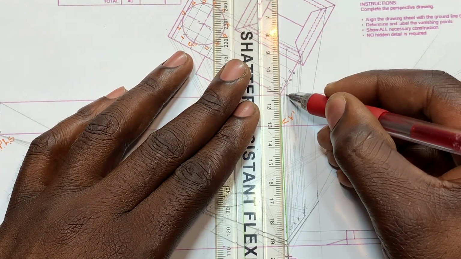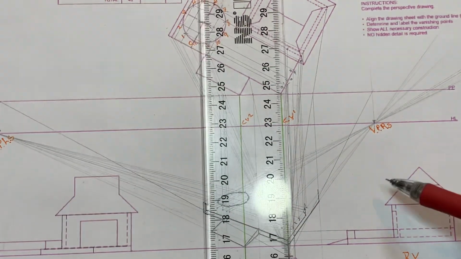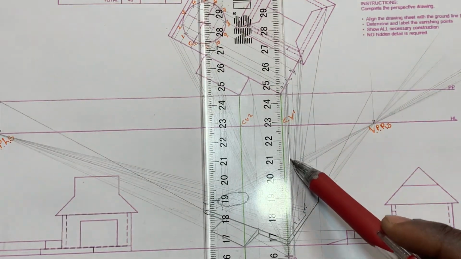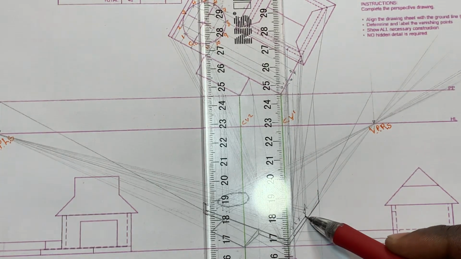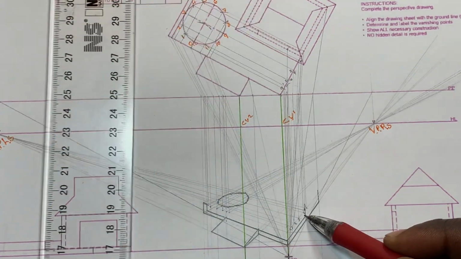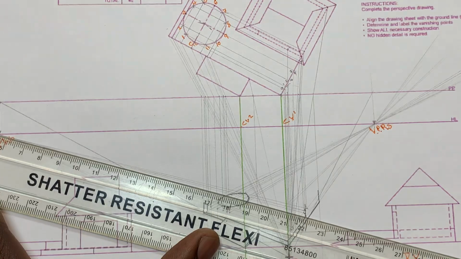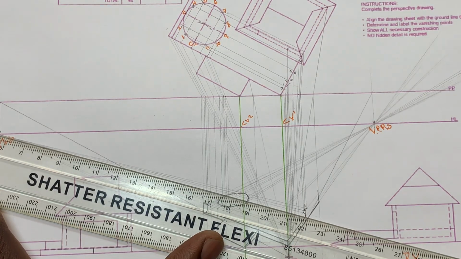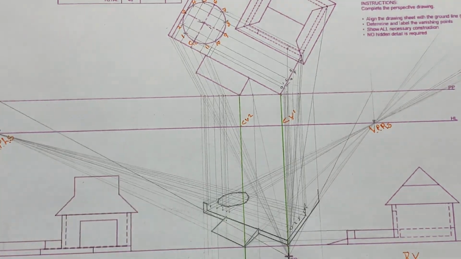Once it touches the picture plane, get it down. So there it goes. So this one, let me mark it, because now I have to take this point so that I'll be getting it somewhere. Take this point and direct it to the vanishing point of your left. There it is.